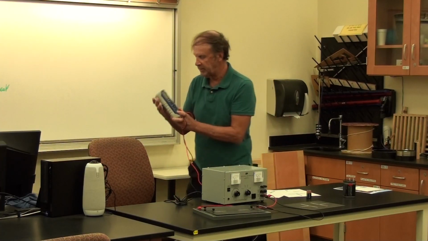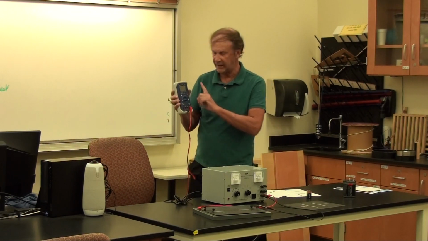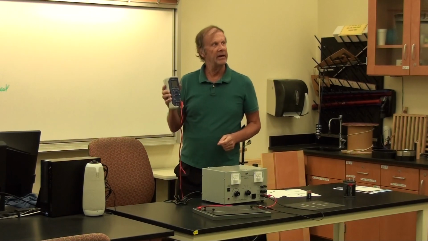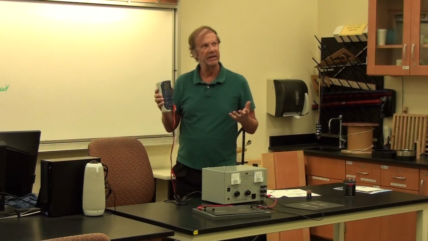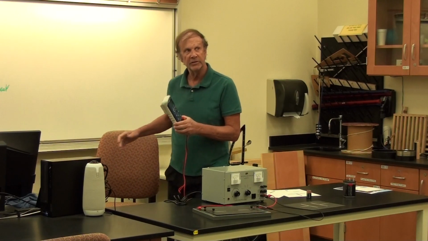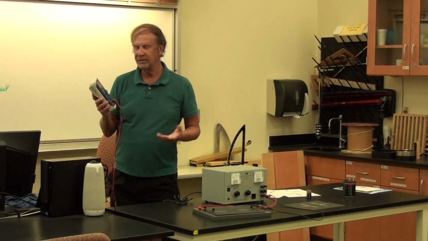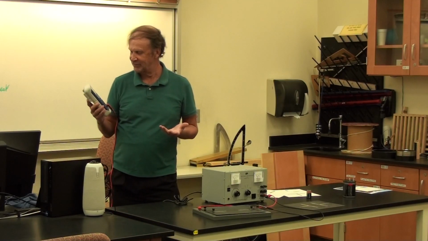And these voltmeters are digital, meaning that we don't have to worry about figuring out what scale to use. It's much easier to use than an analog meter. But we will introduce you to analog meters when we get to electric circuits. All we need to be able to measure, though, for this lab is voltage.